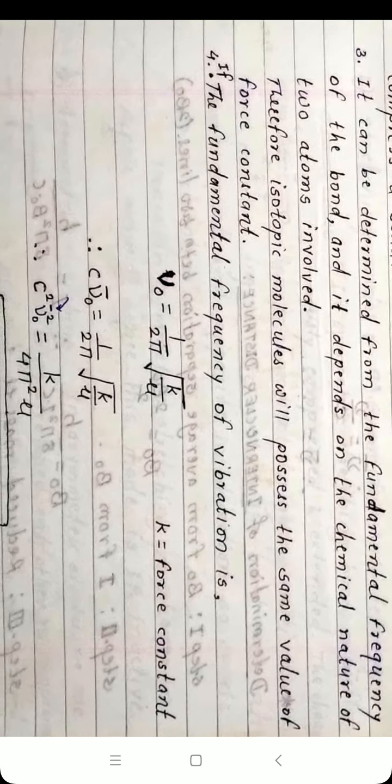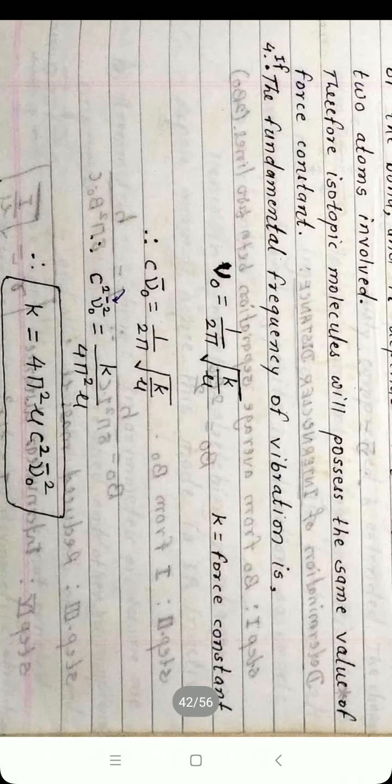By solving this, we get a very important equation.